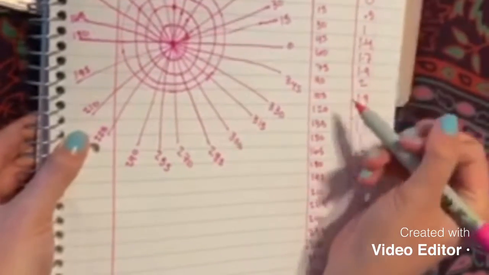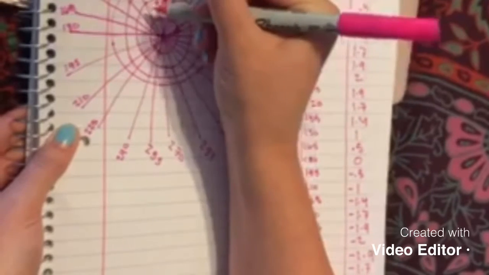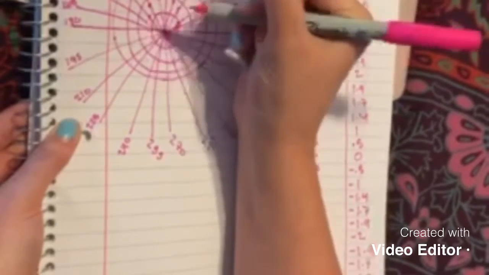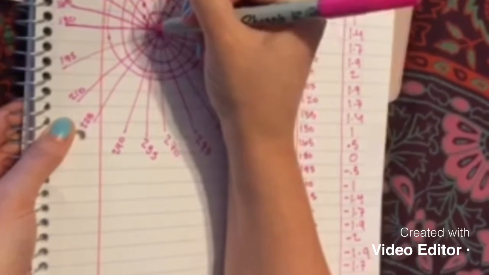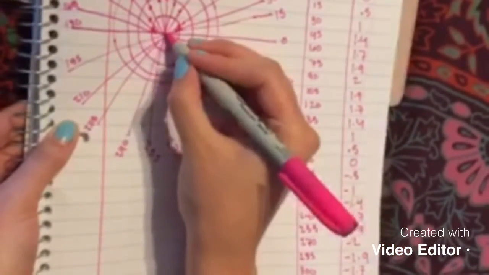The next is 105. It's going to go back down to 1.9 again. And the next is 1.7. And then 1.4. And then 1. And then next we're going to do 0.5 again. And then 180 is going to be at 0.